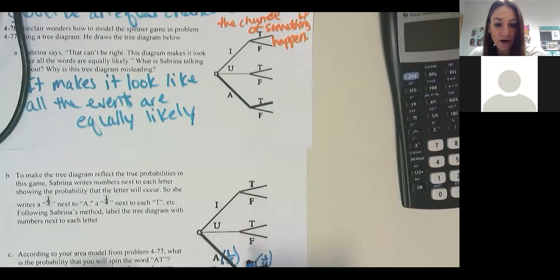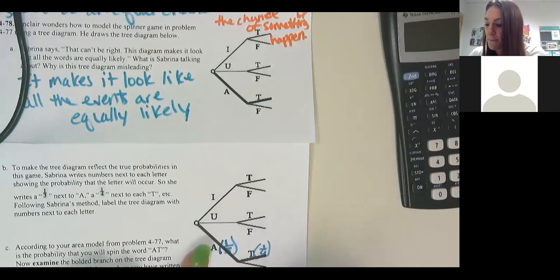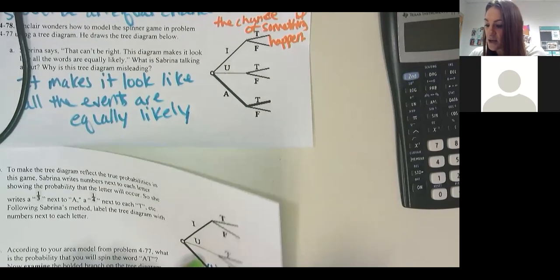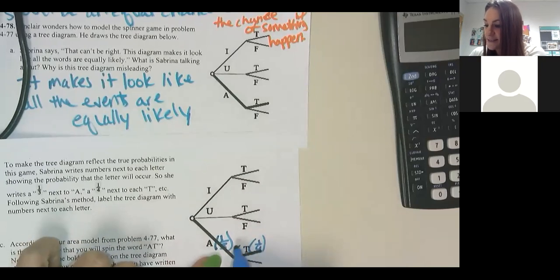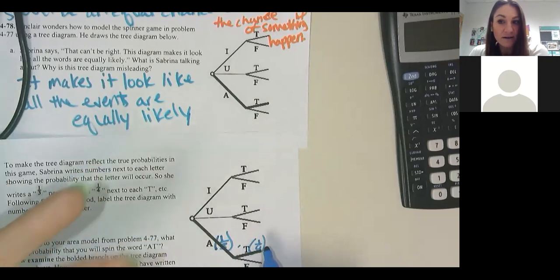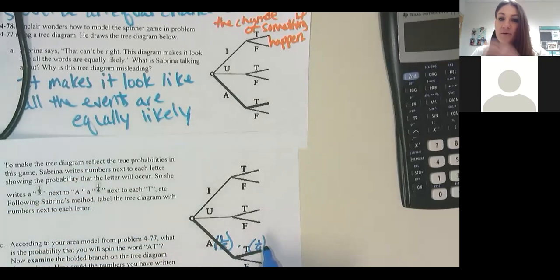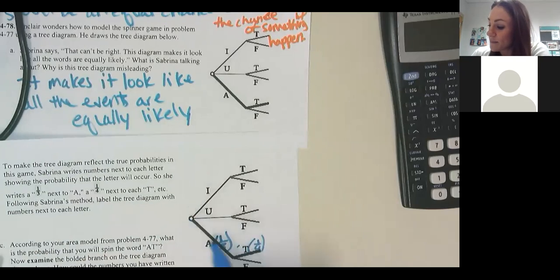Now, the tricky part here is you need to remember that you are multiplying these. That's why the area model is kind of nice, because it's a rectangle. So hopefully you'll realize, oh, rectangle, base times height. But you have to remember here, if you're going to make a tree diagram, that you're going to multiply the branches. So that would be 1/12.